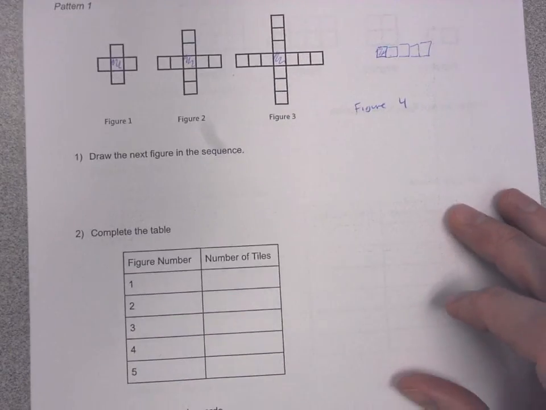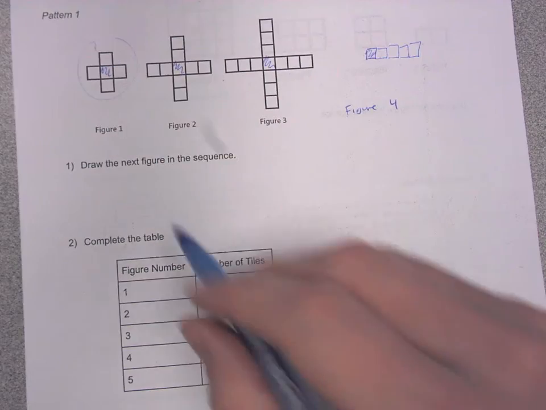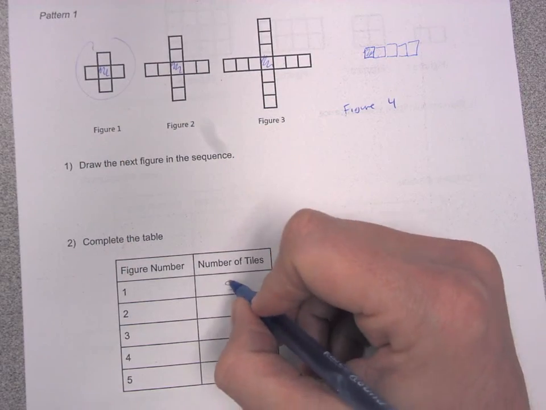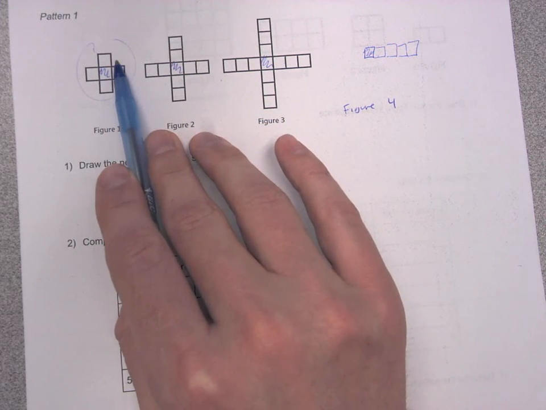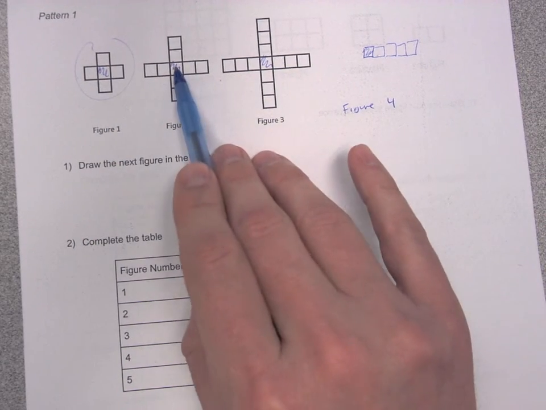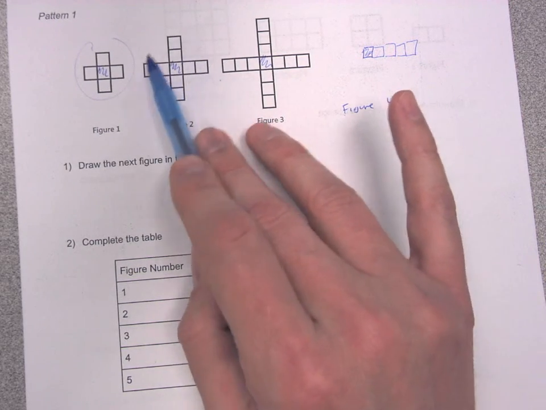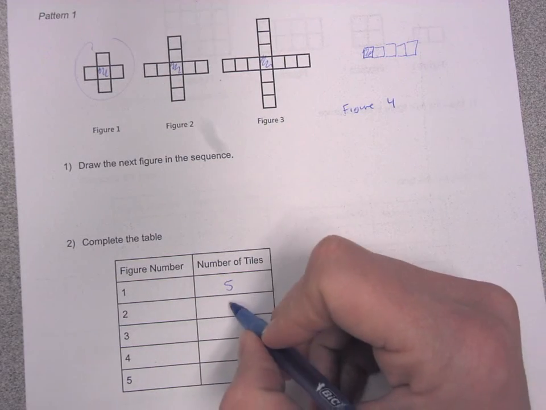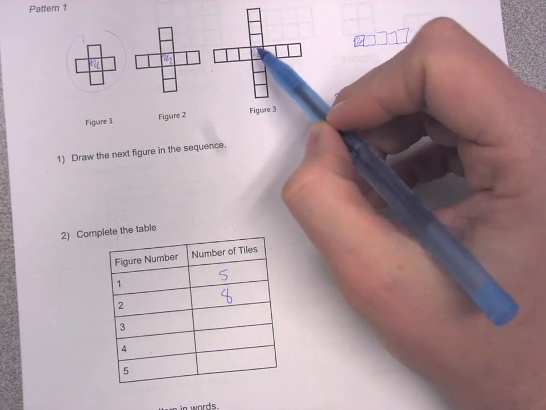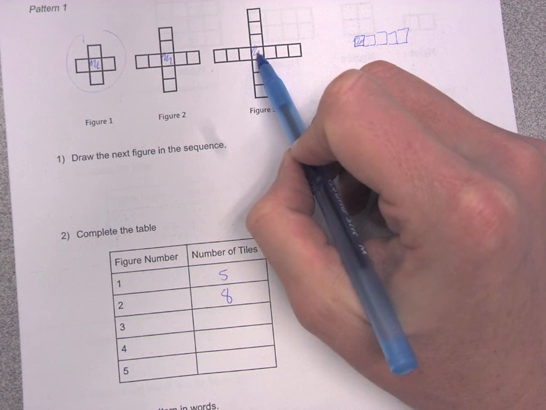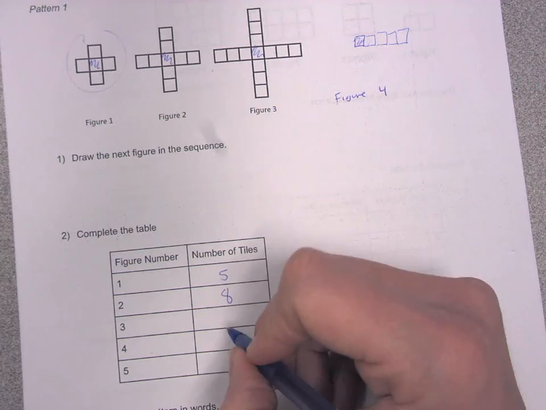Okay, so next up, complete the table. Well, in figure 1, excuse me, we have 1, 2, 3, 4, 5. We have the middle guy, and then we have the 4 extra. Okay, in step 2, we have the middle guy, and then we have 2 on each side. So we got 1, 2, 3, 4, 5, 6, 7, 8. So we have 8 there. On step 3, we have the middle guy, that 1 right there. And then we have 1, 2, 3, 4, 5, 6, 7, 8, 9, 10, 11, 12.